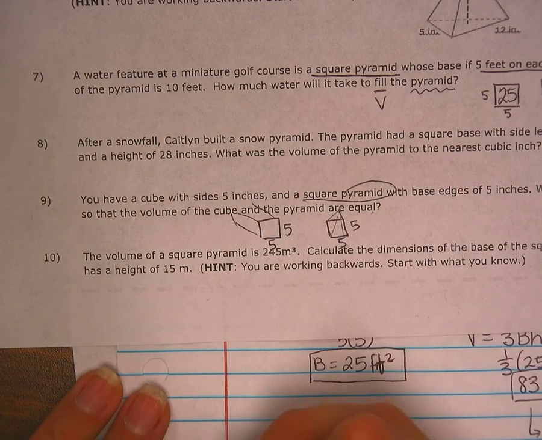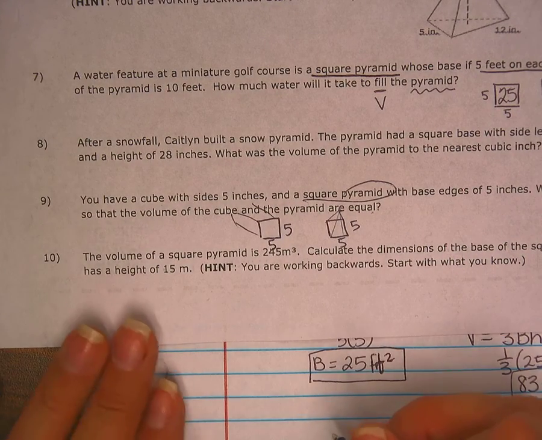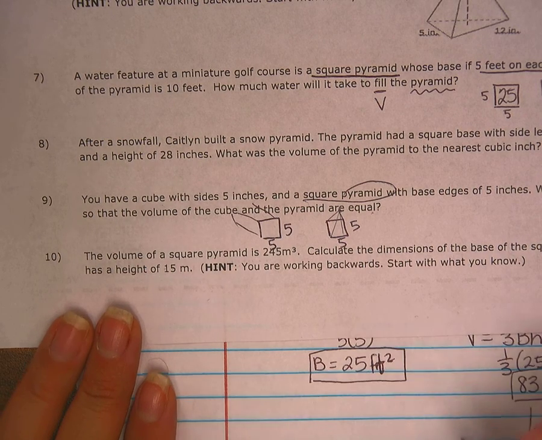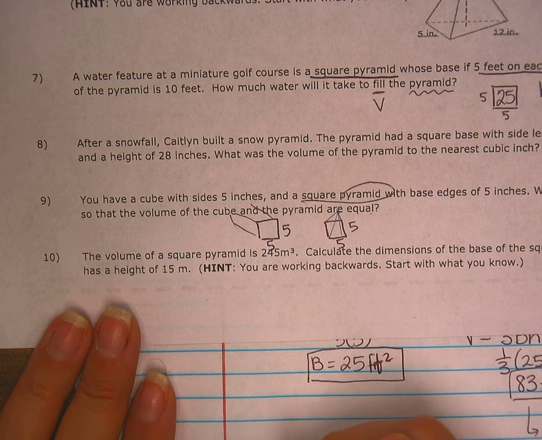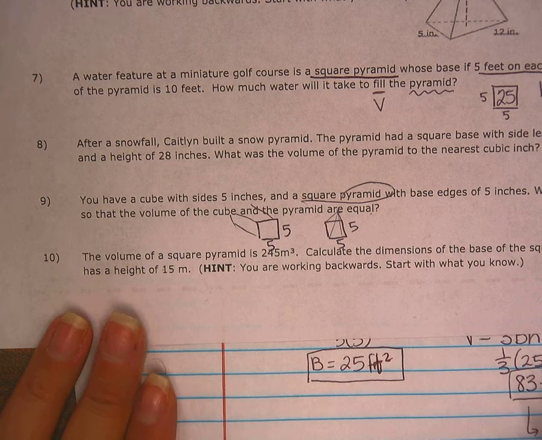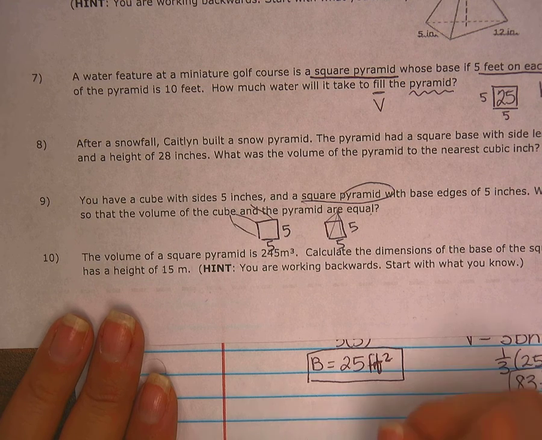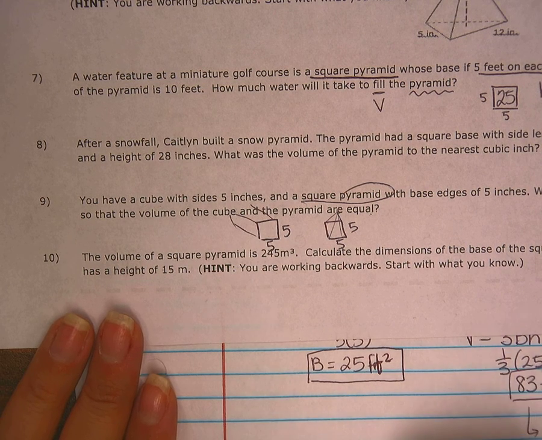So number 9. The first thing says name the shape of the base. It's a square. Then it says write the formula for B. Big B equals base times height. Find the area. So 5 times 5, 25. Alrighty. The next step says the height of my prism is 5. So height is 5. And then it says solve for volume.